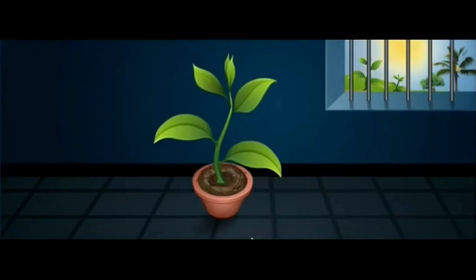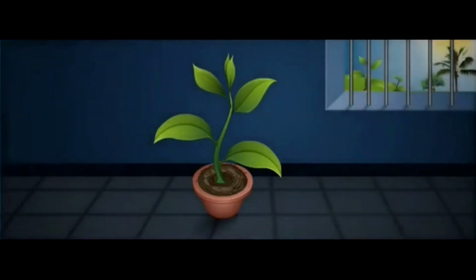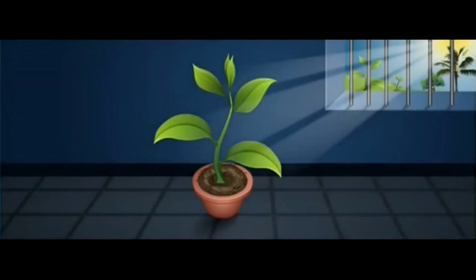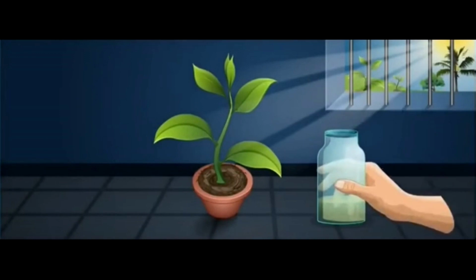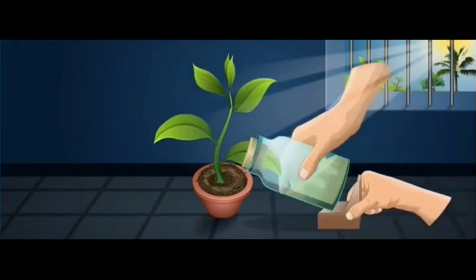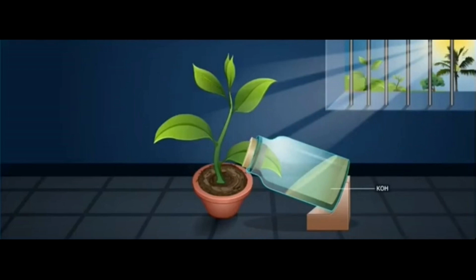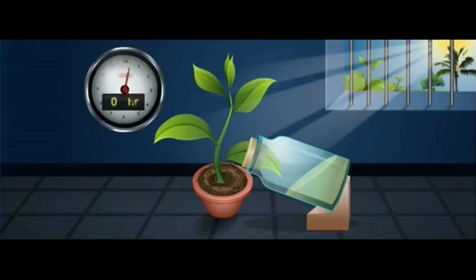In order to start the experiment, we need a destarched plant. For this reason, place a plant in the dark for 3 days in order to free the leaves from the starch. Remember the process of destarching the leaves as performed in activity 1, presence of starch in leaves. Insert a split cork in the mouth of the bottle. Place half of the leaf of the destarched plant into the bottle having potassium hydroxide pellets or potassium hydroxide solution. Leave the plant under sunlight for a few hours.